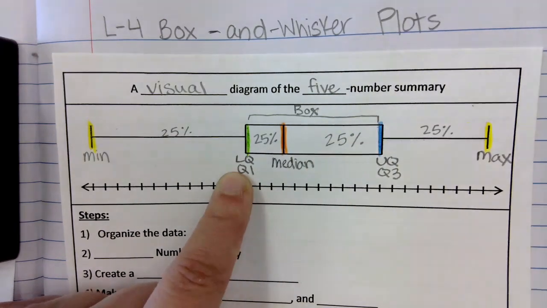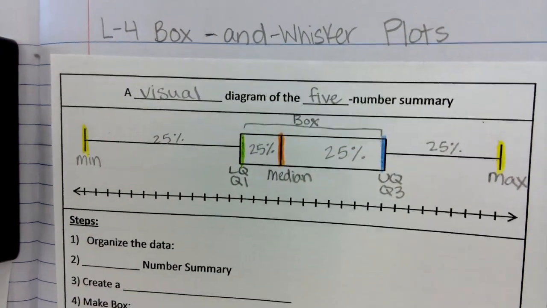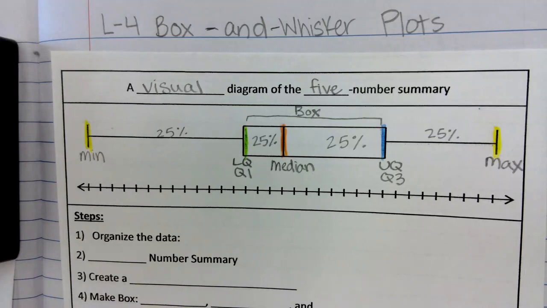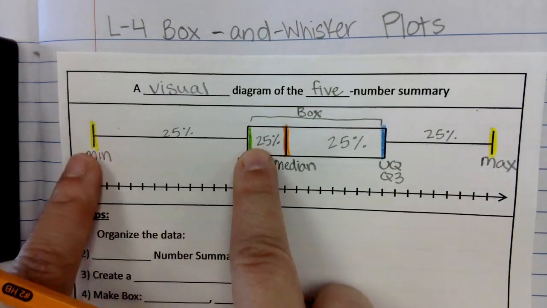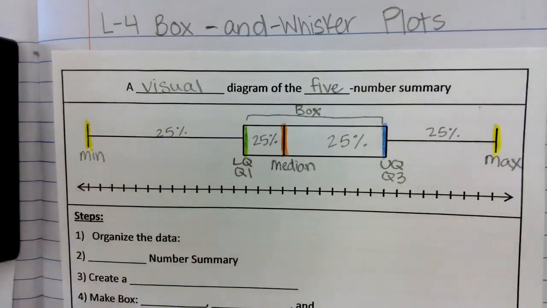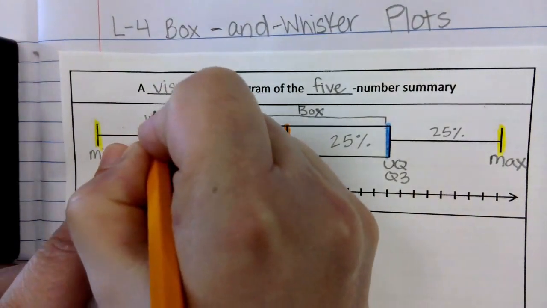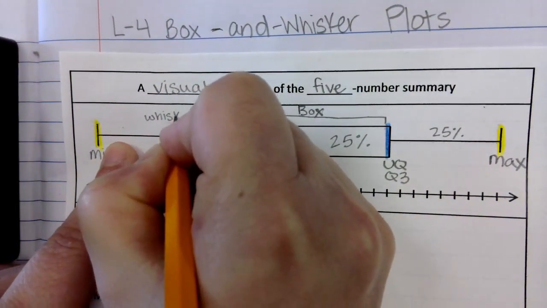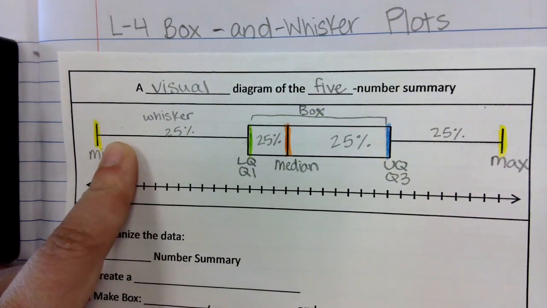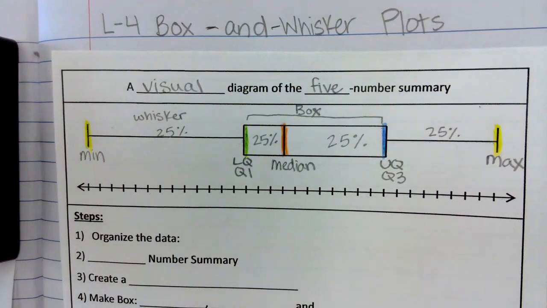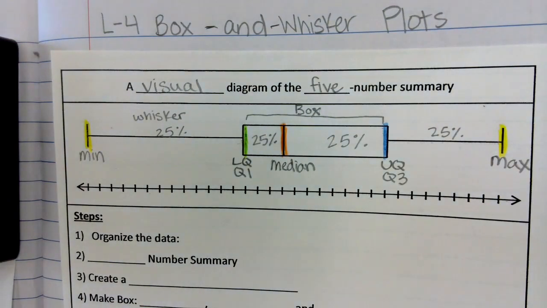And then what would be the whiskers? The spots that go to that minimum and maximum. It looks a little bit like cat whiskers. They start here and then they work their way out. So this is a whisker. Remember, whisker is like a cat whisker. They go kind of out. It's a weird word. And we have another whisker over here.